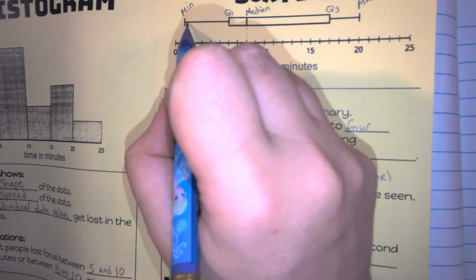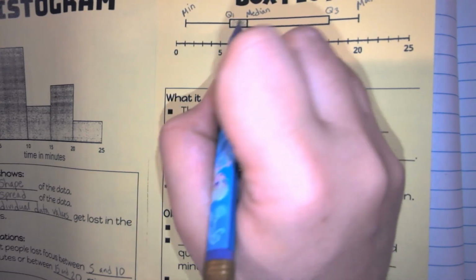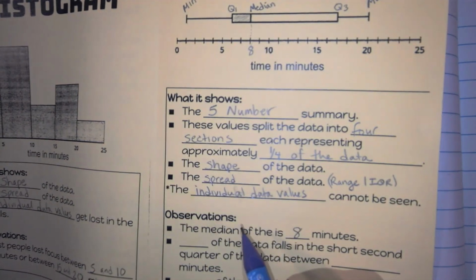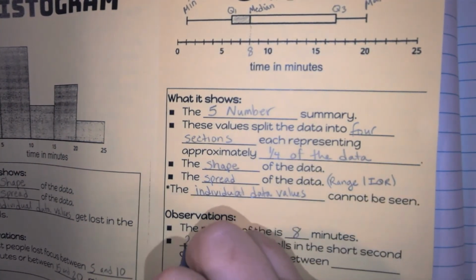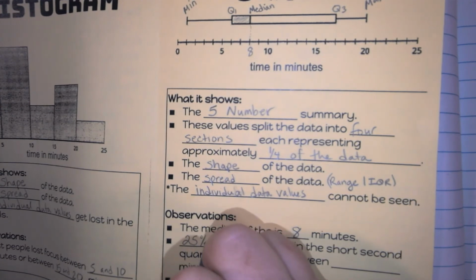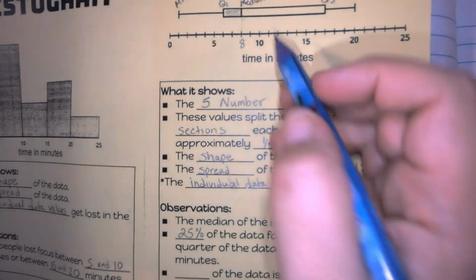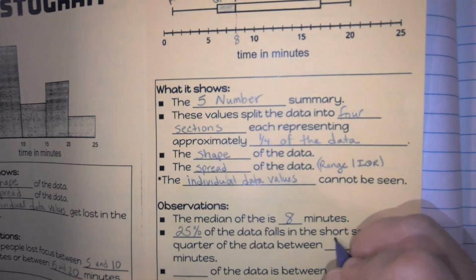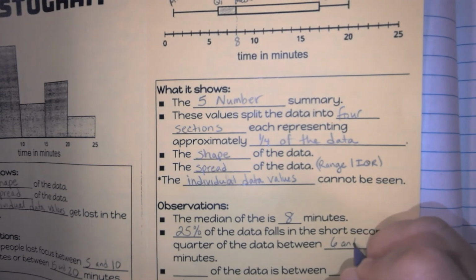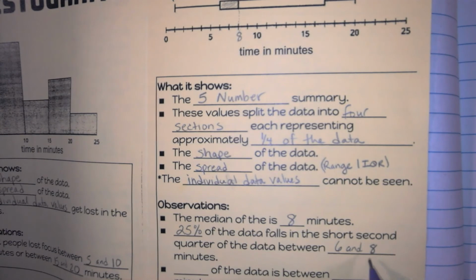The first quarter would be here, and this little part of the box here would be the second quarter. Because it's between Q1 and the median, there's going to be 25% of the data represented there, between 6 minutes and 8 minutes. So 12 people lost their focus between 6 and 8 minutes.